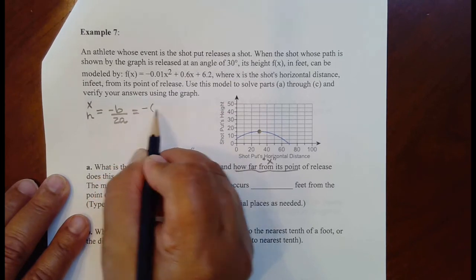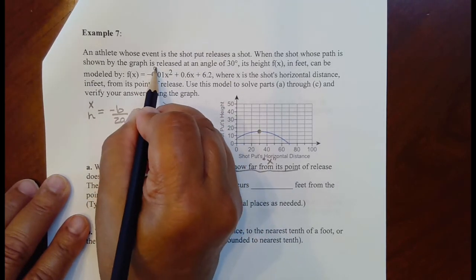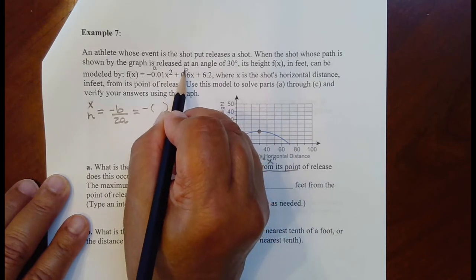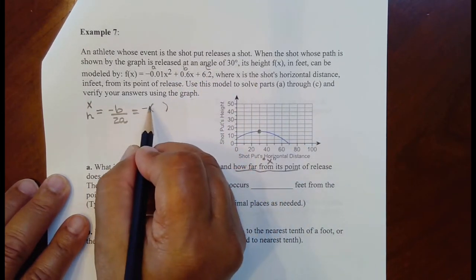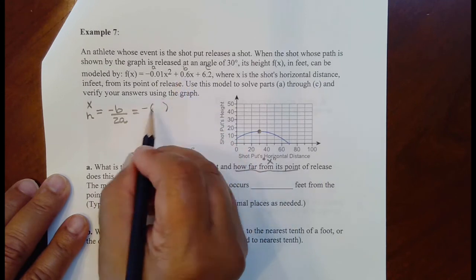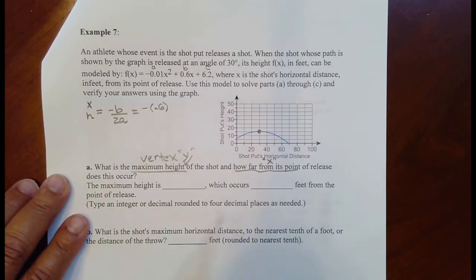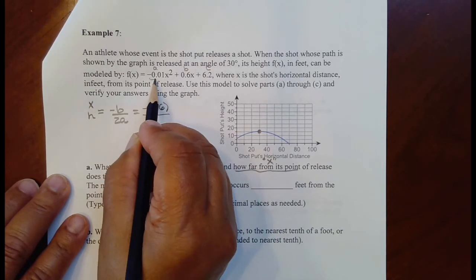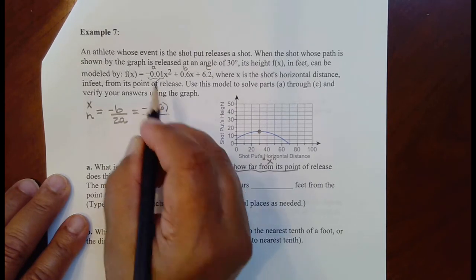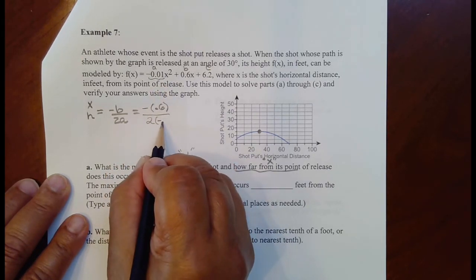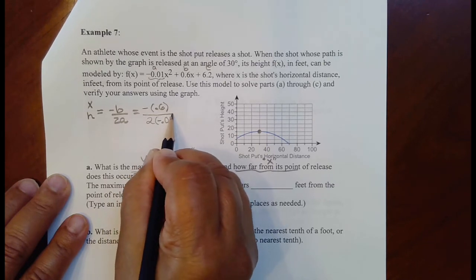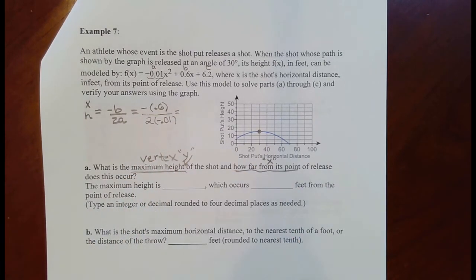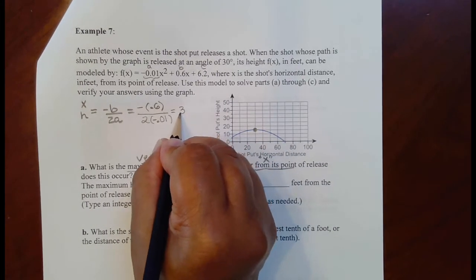So you want to, that stands for y, which is negative 0.01 x squared plus 0.6x plus 6.2. And the way that we always found this was we took the x value we found at the vertex and plugged it in. Okay, definitely want to use your calculator for this, and when you press all of these numbers in, you will end up getting 15.2. So the maximum height is 15.2 feet.